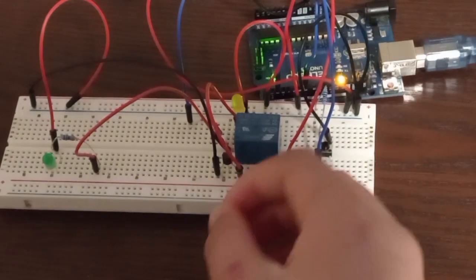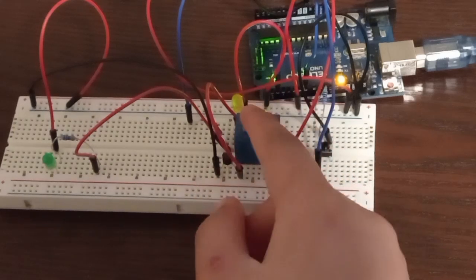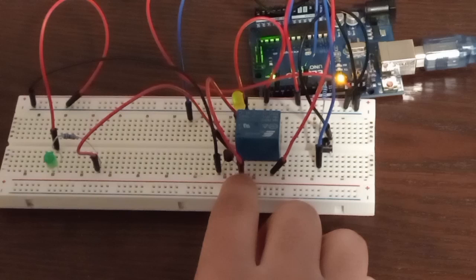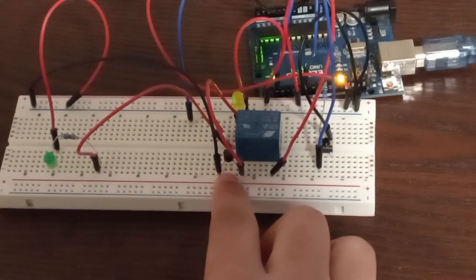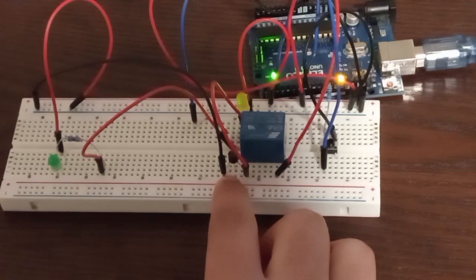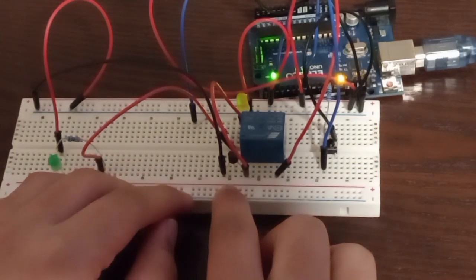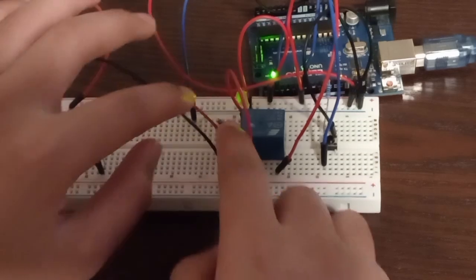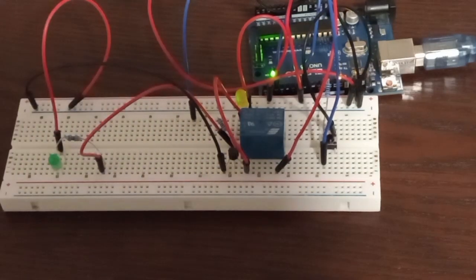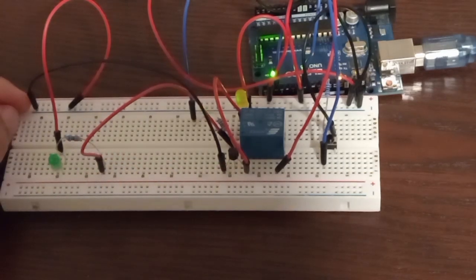So on one side we have 5 volts coming from the Arduino onto the coil of the relay, and on the other side we have the collector of the NPN transistor. The base of the NPN transistor is connected to digital pin 7 of our Arduino through this resistor. This is the blue wire that goes to pin 7, and then the emitter is connected to ground.